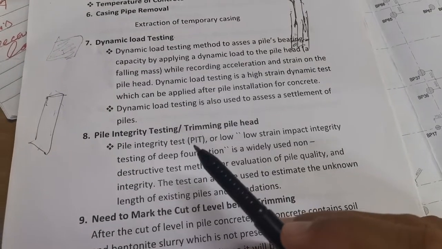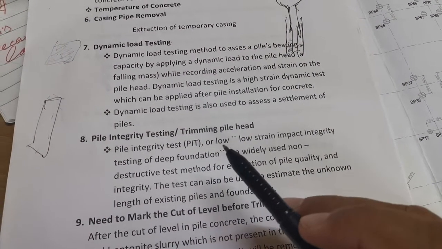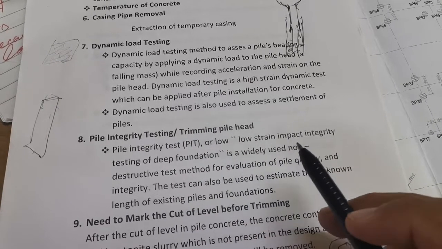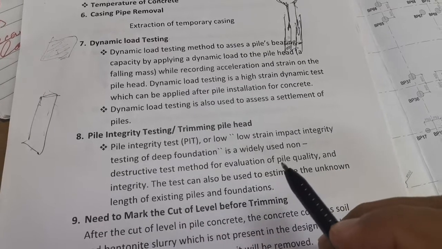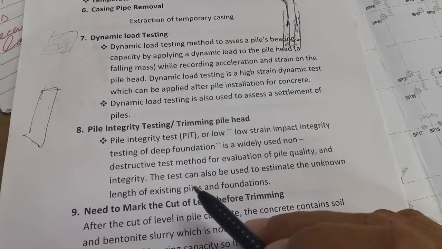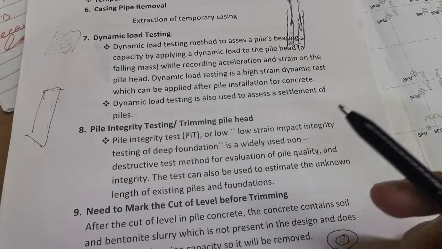Yes, pile integrity test. I am going fast now because the video is too long. Pile integrity test, PIT or low strain impact integrity test of deep foundations, is a widely used non-destructive test method for evaluation of pile quality and integrity. The test can also be used to estimate the unknown length of existing piles and foundations.